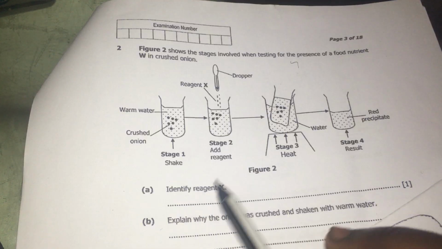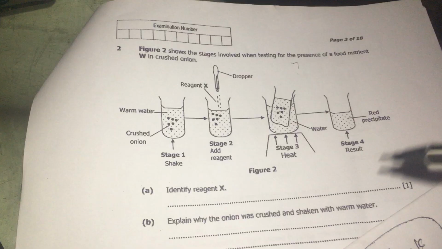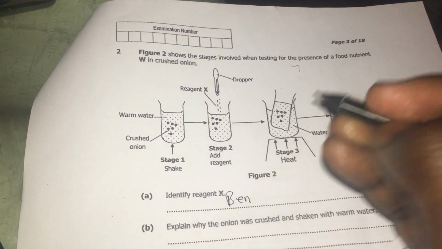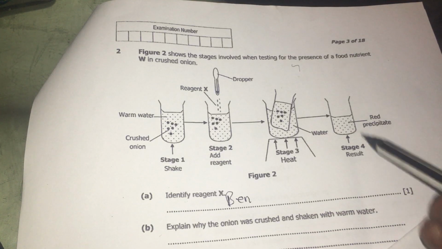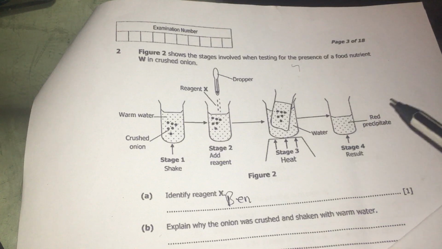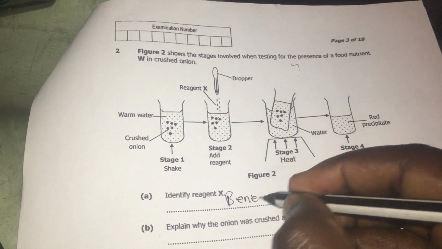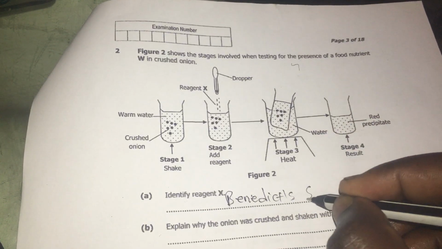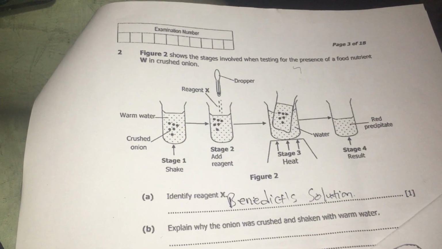So the reagent being released from the dropper here is Benedict's solution, which means sugar was present. If it was blue here, we would have known that sugar was not present. So we are going to write Benedict's solution. That was the answer.